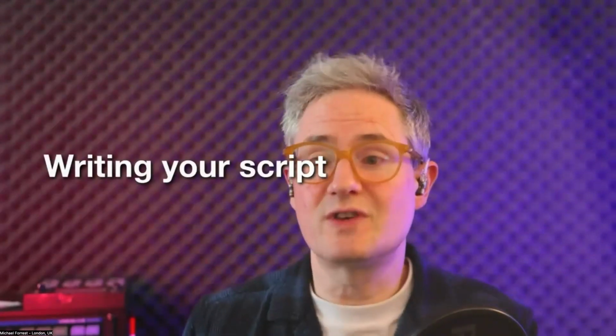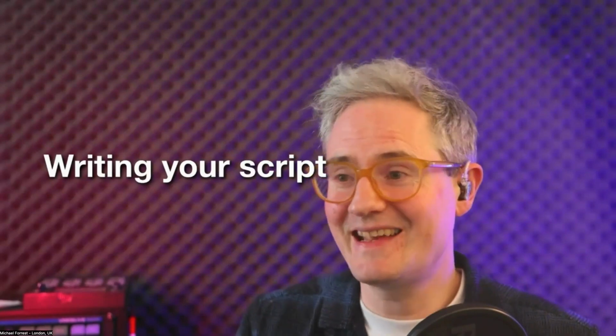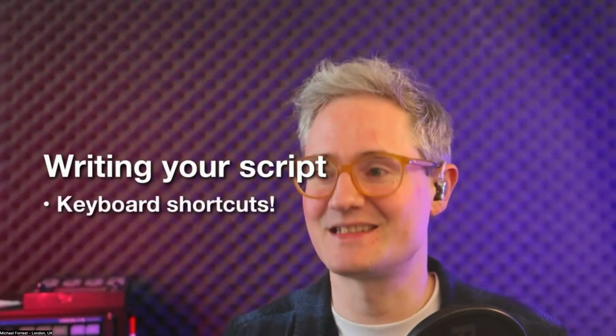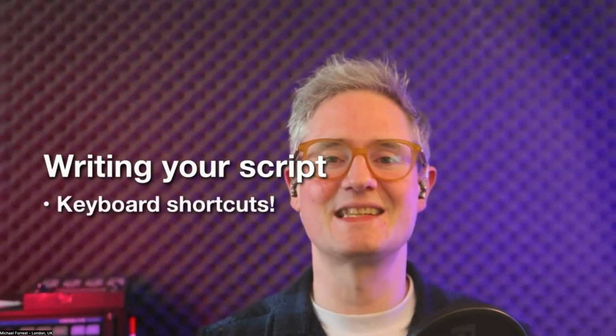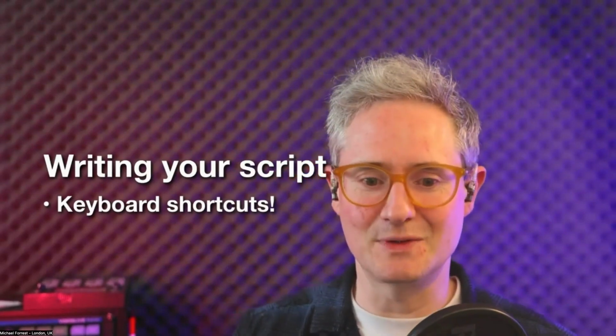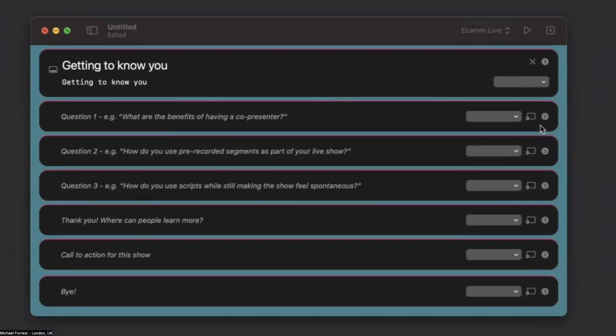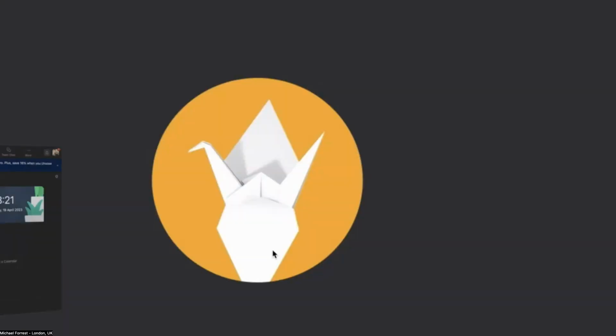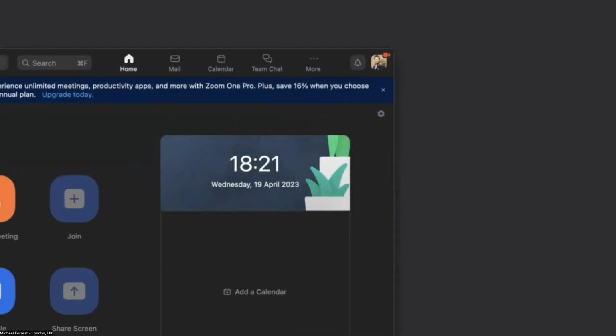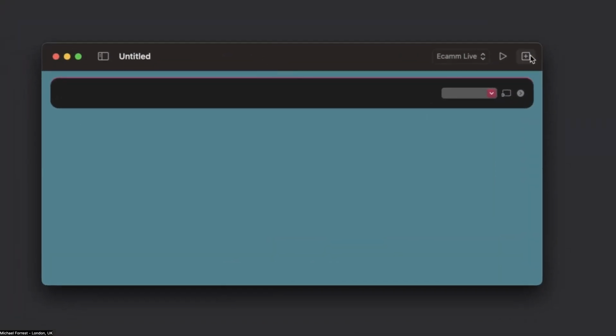So how do you approach writing a script? I think one thing to really get the hang of is the keyboard shortcuts. You want your hands on the keyboard as you're writing, and that's something that BeatSheet makes very straightforward. So if we come back to the desktop and have a look at my dodgy little document, maybe I'll just start a fresh one. And these are obviously files on the file system, so you can save as and do whatever. So if we start with a fresh document, this is my first card.